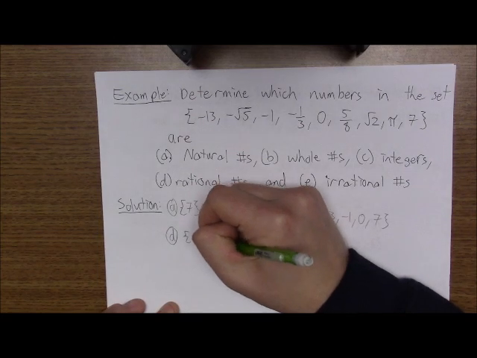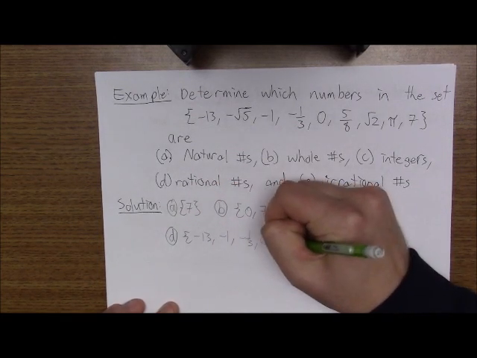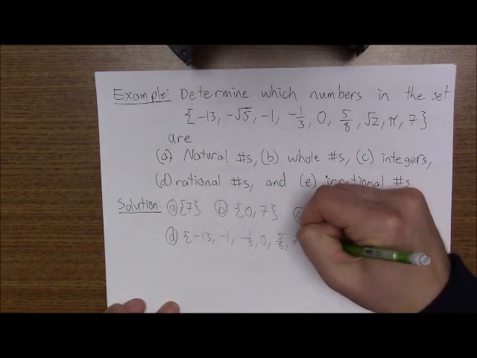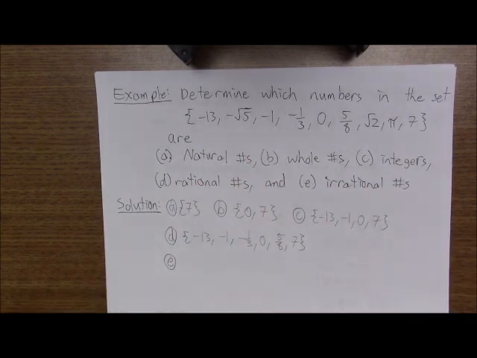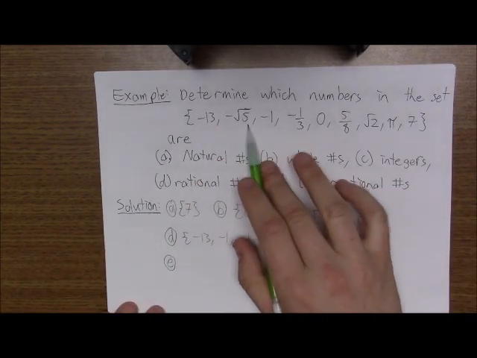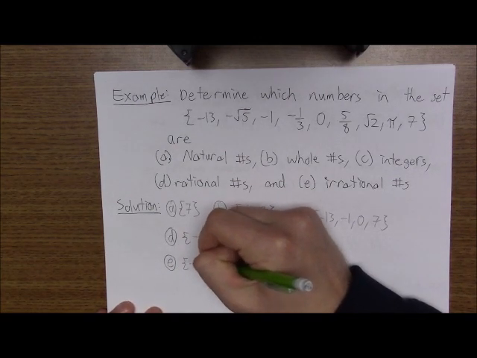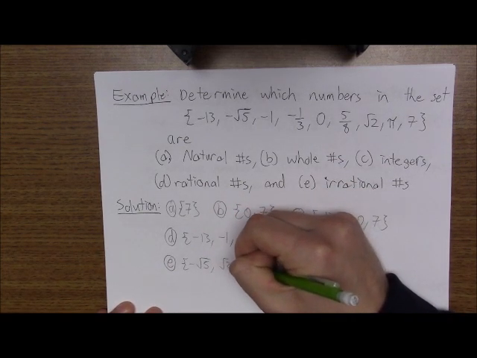So we have negative 13, negative 1, negative 1/3, 0, 5/8, and 7. And now the easy part is all of those numbers in the set that aren't rational numbers must be irrational numbers. So negative square root of 5, square root of 2, and pi.